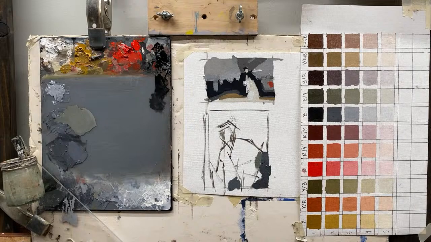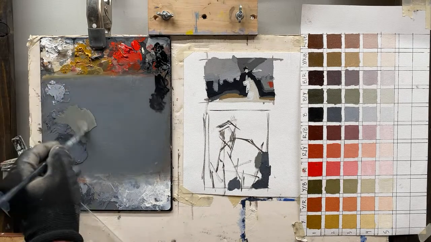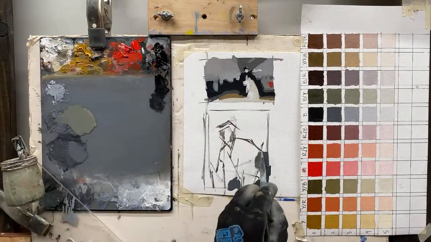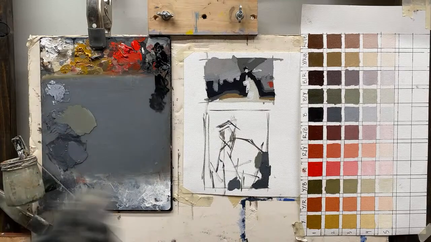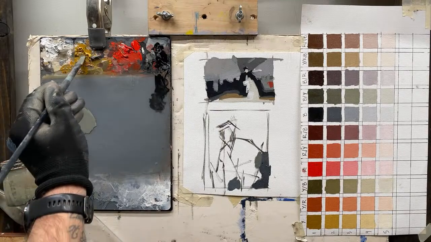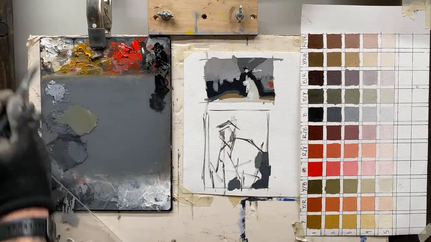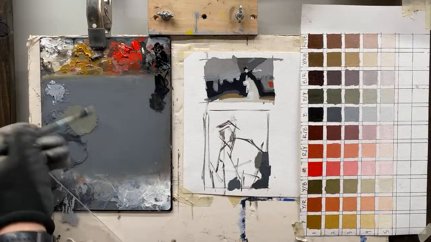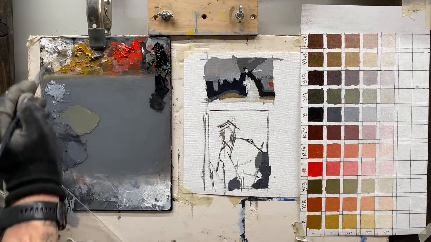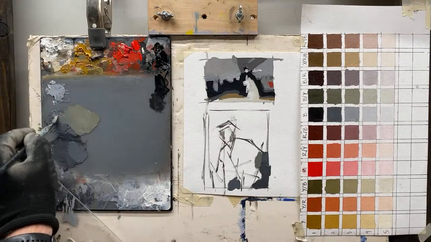But now I'm really looking at that temperature from here to here, this temperature versus this temperature, and just trying to see if it's warmer enough. Because I really want this to feel cold. So that means, usually, the amount of warmth you need to jump from here to here is a pretty big jump temperature-wise.